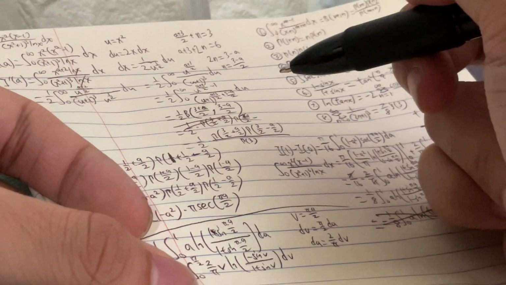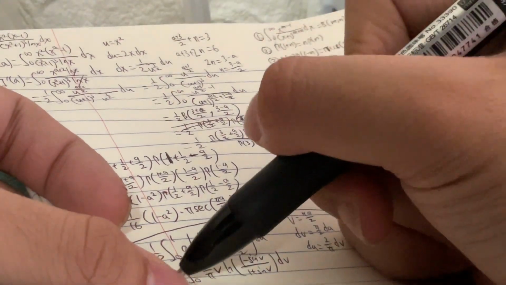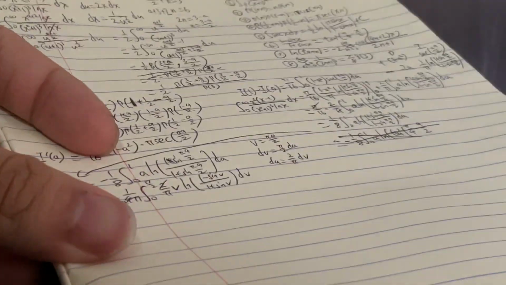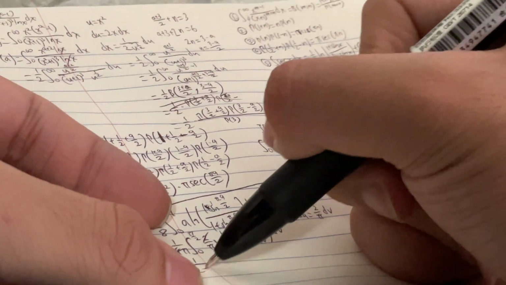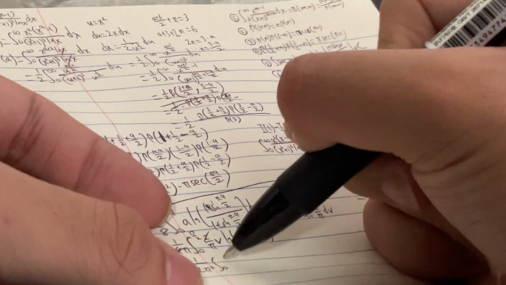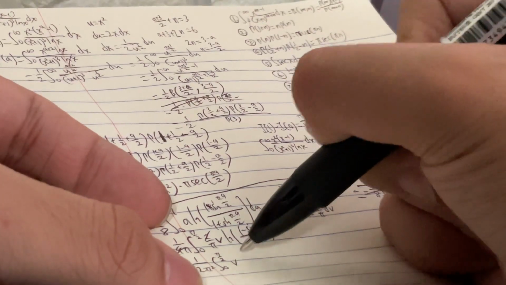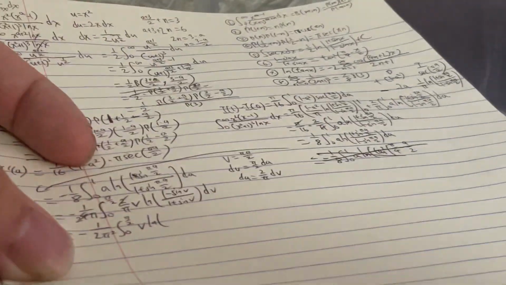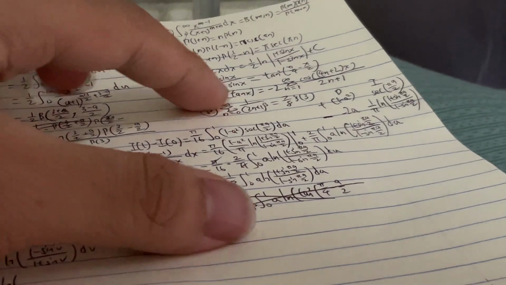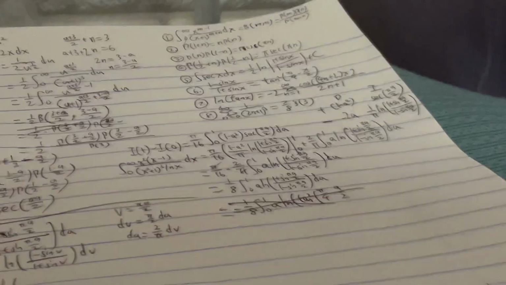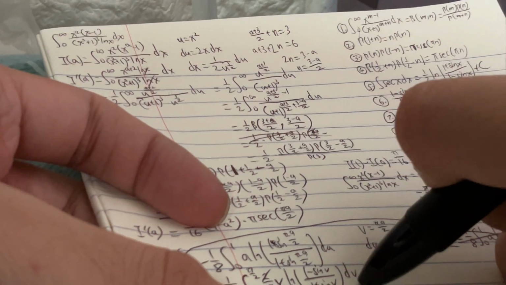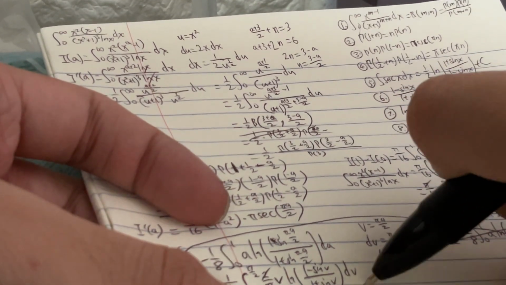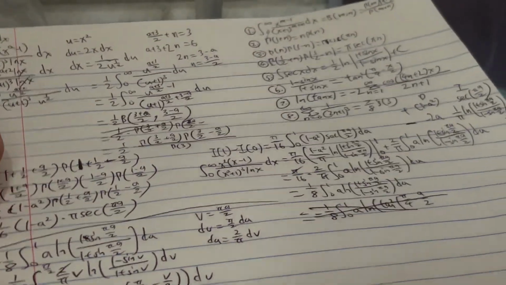Simplify more. You are going to get negative 1 over 2 pi square times the integral from 0 to pi over 2 of v, and then use the formula once again: tangent square of pi over 4 minus v over 2.